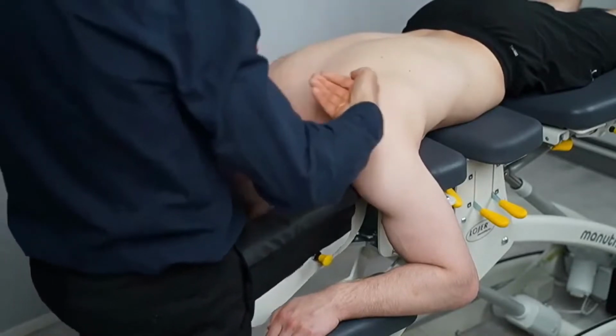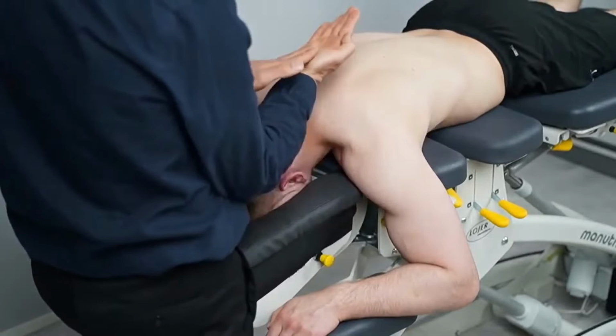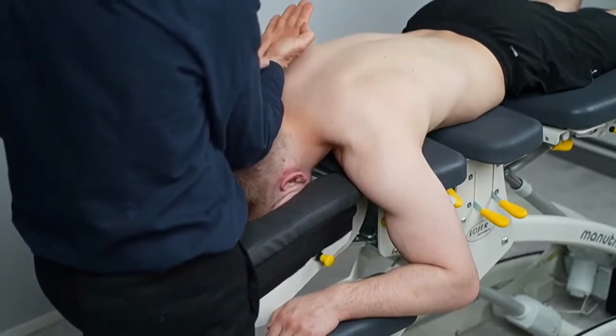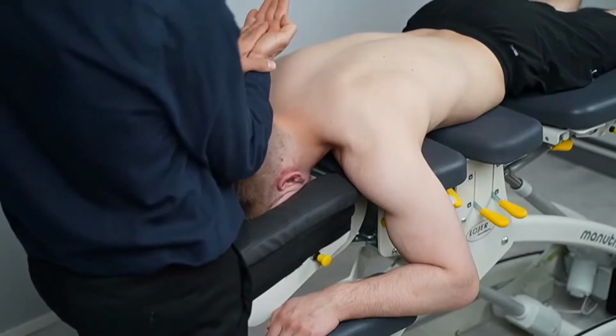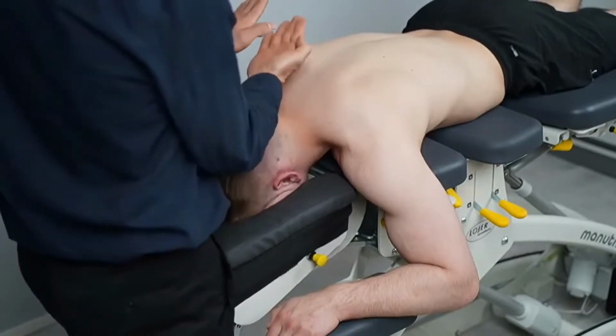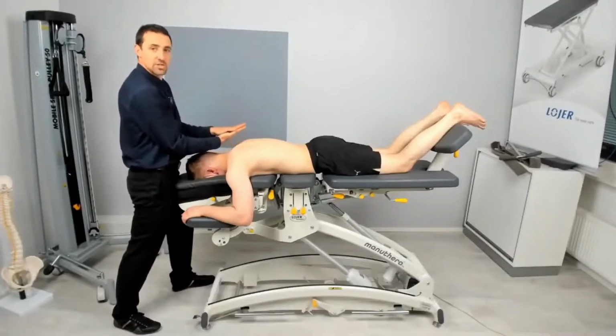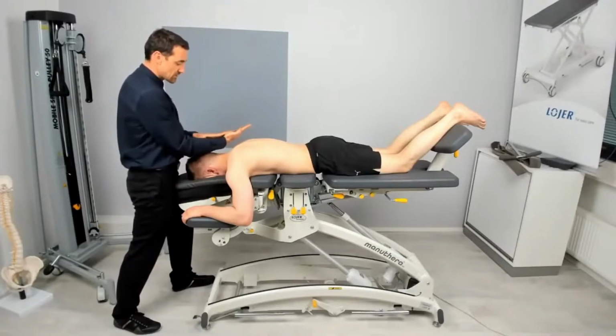So if I have side bend to the left, I have a closing here on the left, but I should have an opening on the right side. And this is what I'm going to work on now. Now, to make this, what I don't want is to really compress here, because this is not really physiological. We don't want to compress a lot on the facet joint, but we're going to have a slide movement.